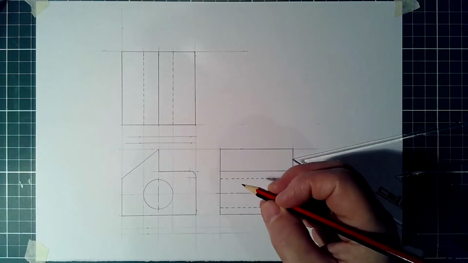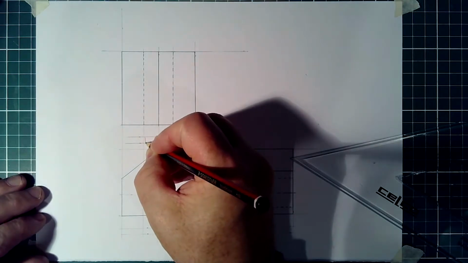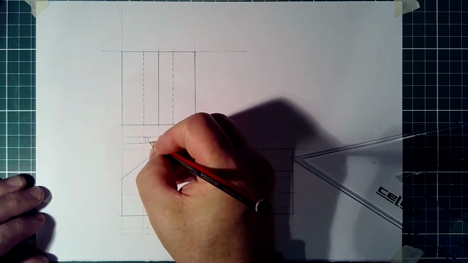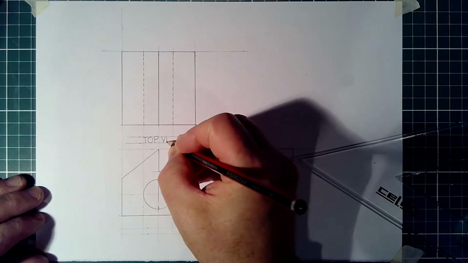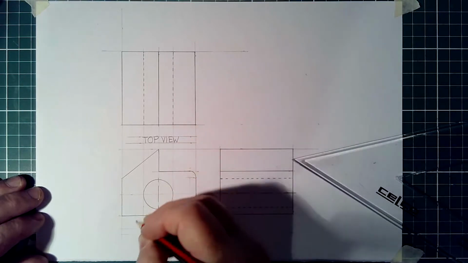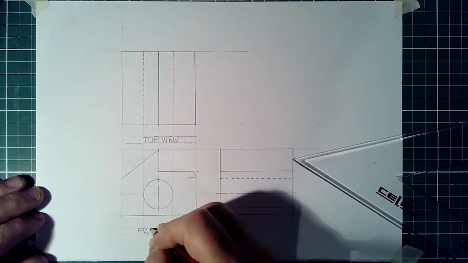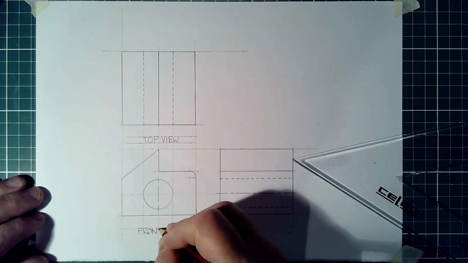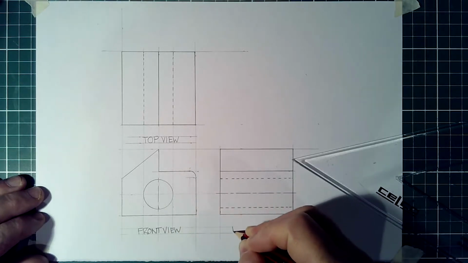Write your labels with neat capitals, neat sans serif capitals. Front view and right side view.